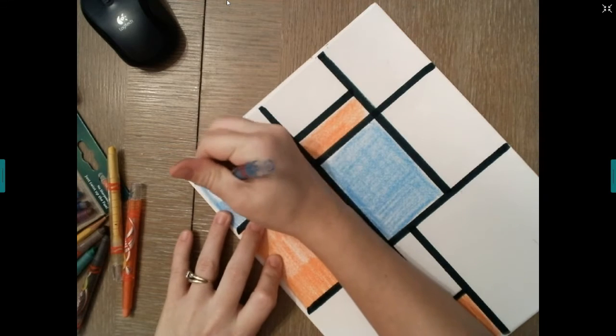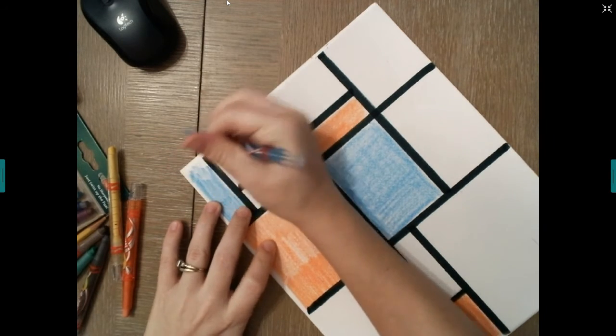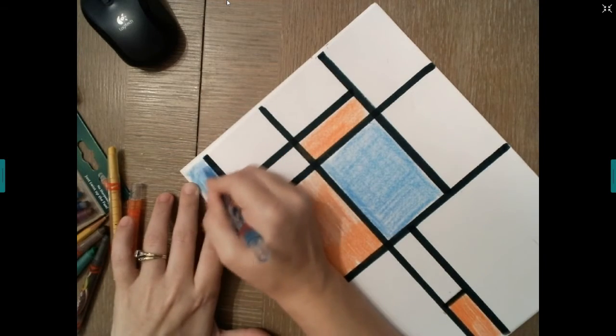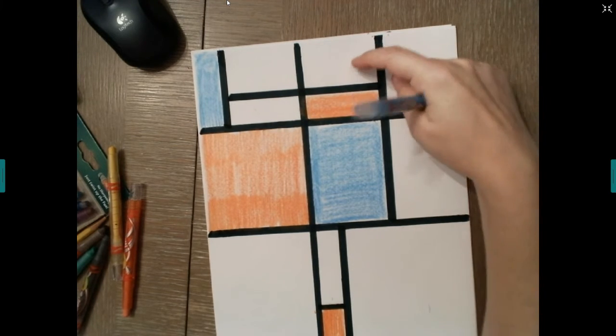You can place them wherever you like. You just kind of have to think about it, because you don't want your colors to touch. I need one more blue. I think I might do this one up here.